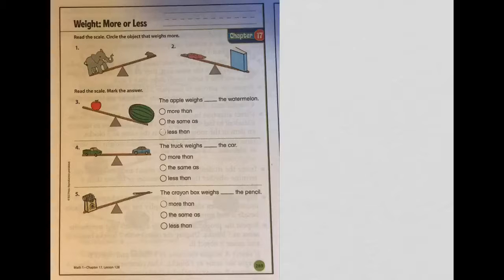If you look at number 1, you can see the elephant is down and the mouse is up. Which one weighs the most? If you said the elephant, you are right. So for number 1, take your pencil and circle the elephant.